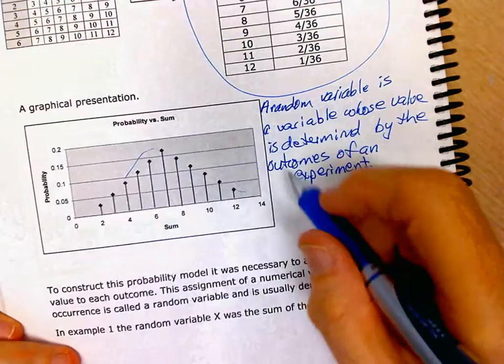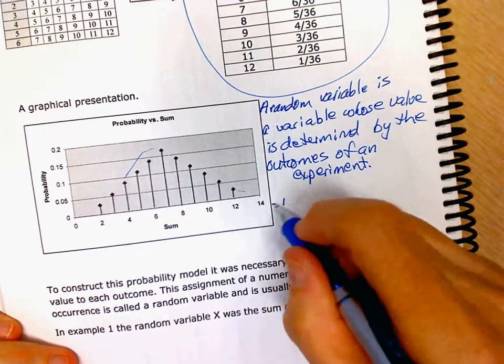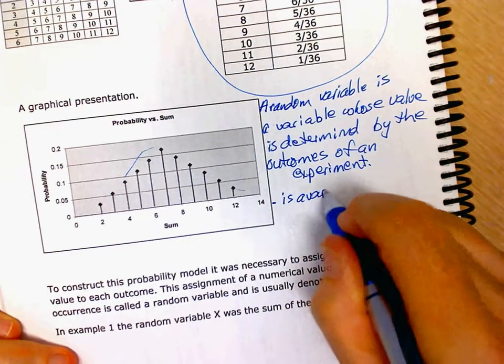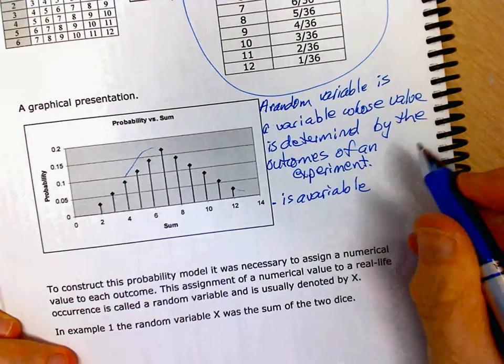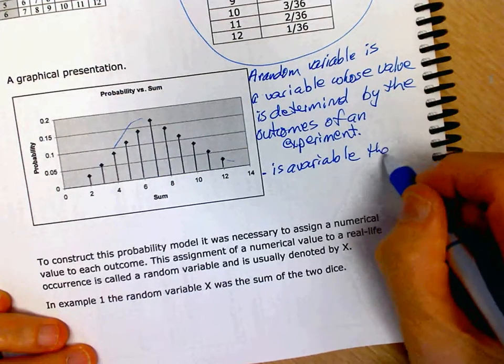Or another way, a random variable also is a variable that can have any set of different values.